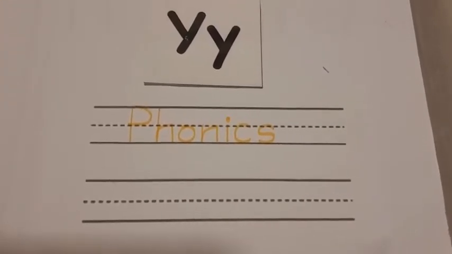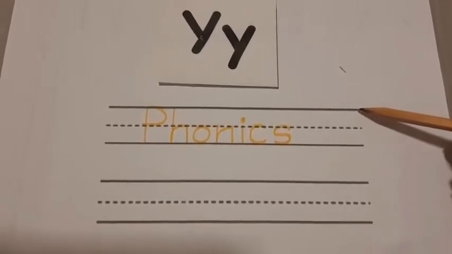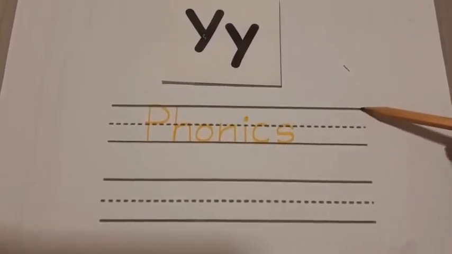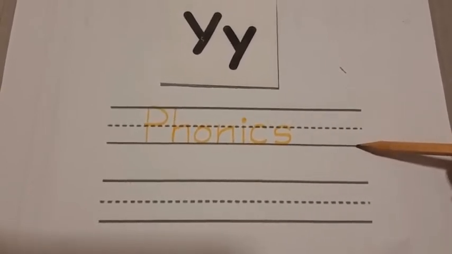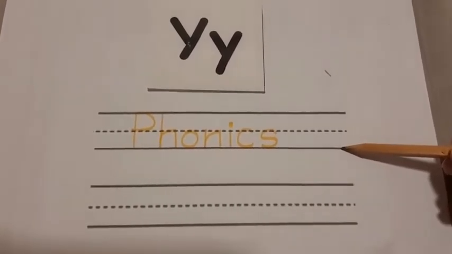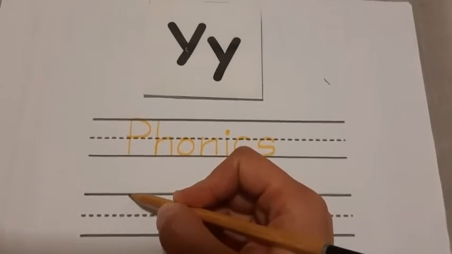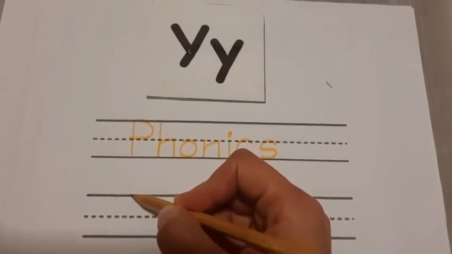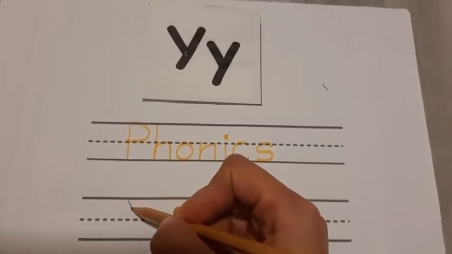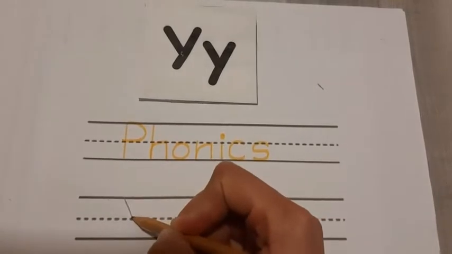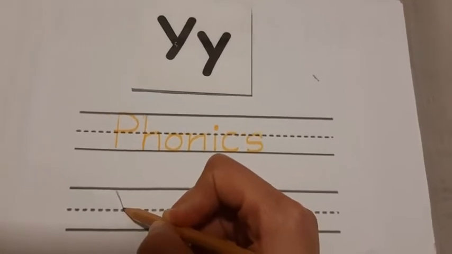Okay, KG3 boys and girls. When we write, as you all know, we have 3 lines. Line number 1, line number 2, and line number 3. Now let's see how we write the uppercase or the capital Y. The capital Y starts from line number 1. We make a diagonal line down to line number 2. As you remember, a diagonal line is a line that looks like a slide.